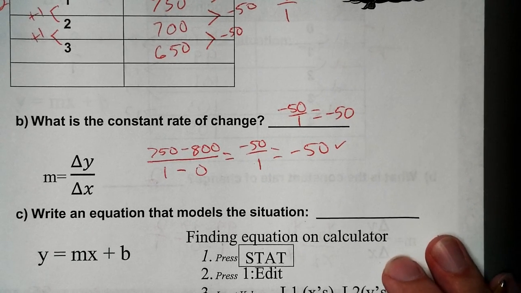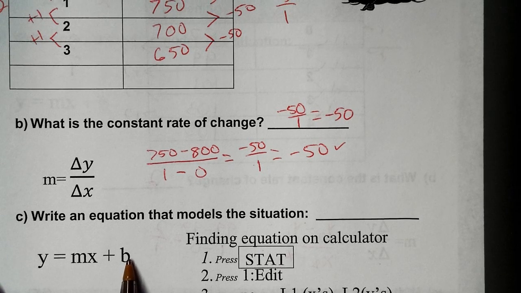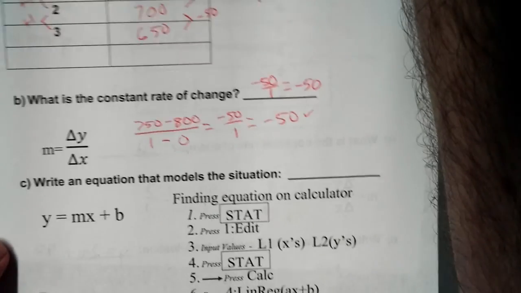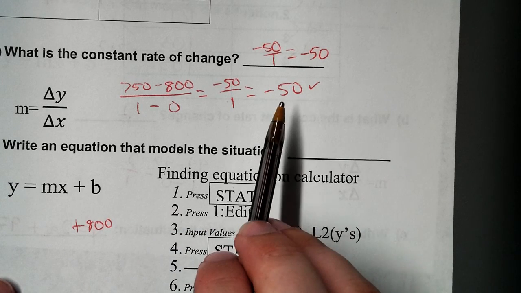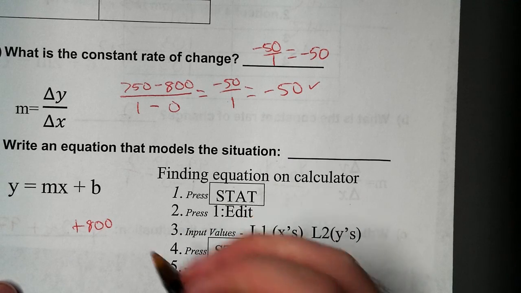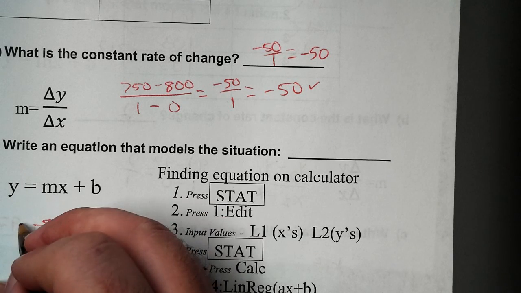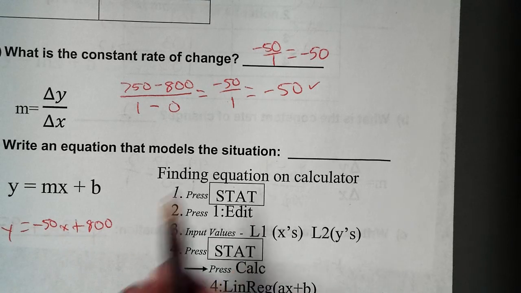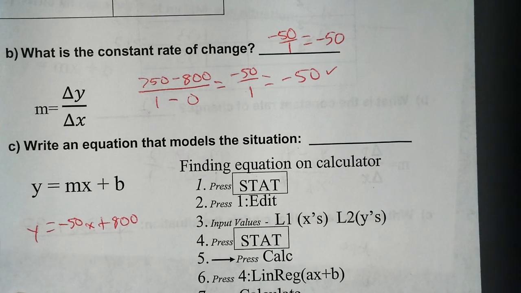Now, it says write an equation that models this situation. There is an equation mode we can do on the calculator. We're going to do it by hand first. What was the initial start? The initial start was at 800. So, let's start with plus 800. What was our slope? What was our rate of change? Negative 50. So this is negative 50 right here for our m. Negative 50 times x plus 800 will equal our y. That is setting it up by hand. If you're having trouble, what we're going to do now is go through the calculator mode.